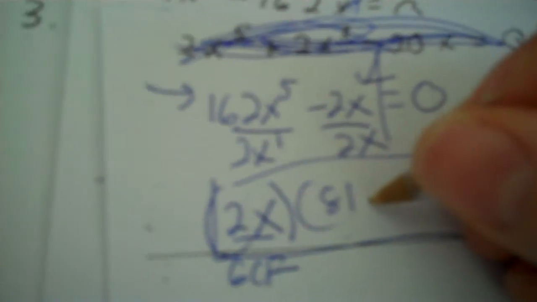Okay, do we have an x on the last term in the binomial? Yes, we do. Do we have a negative on the first? No. 2 and 162, well, they're both even, so they'd be in the second row. So I bring a 2x factor down there. Now I go up and divide by 2x. So 162 divided by 2 is 81. x fifth divided by x to the first would be x to the fourth. Minus 1, and those cancel. Now, cross out the GCF. When you go to that second box, you just unclutter it, okay?